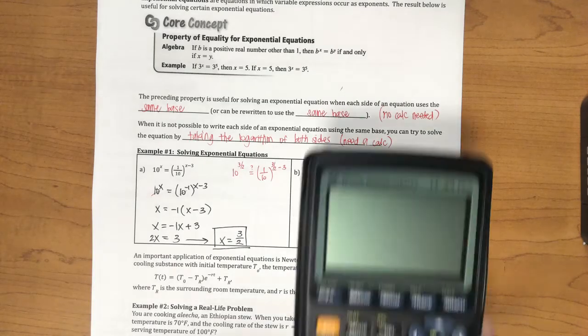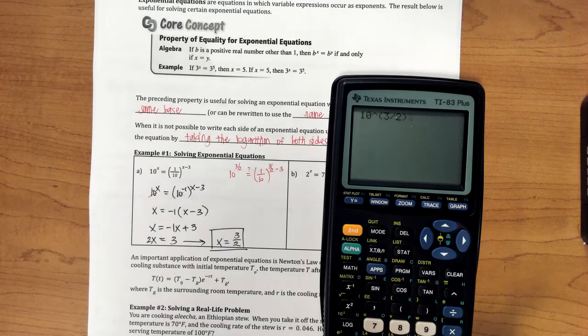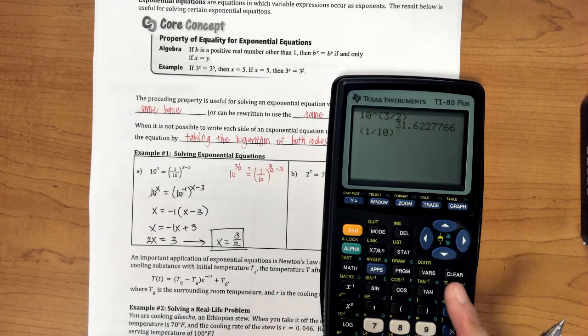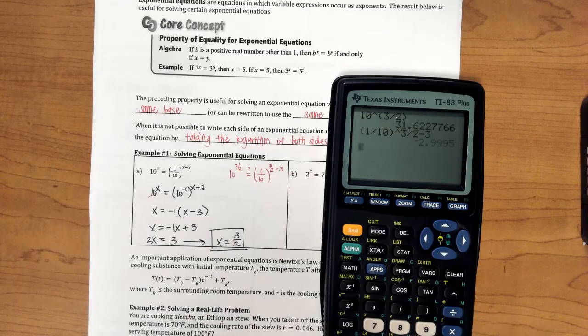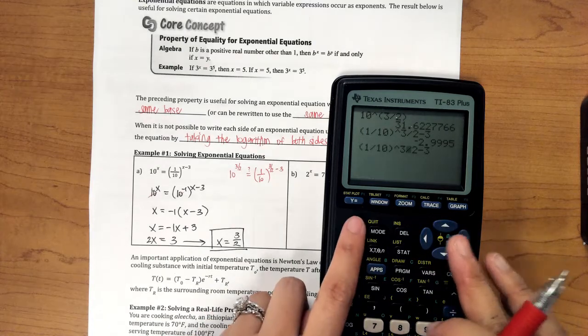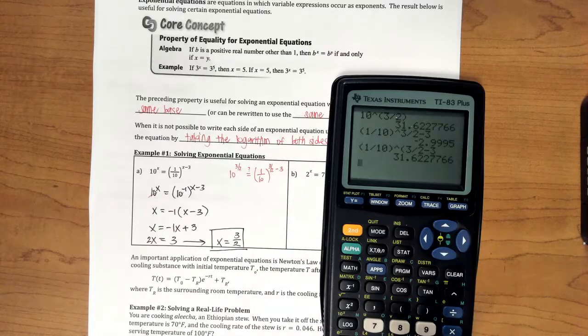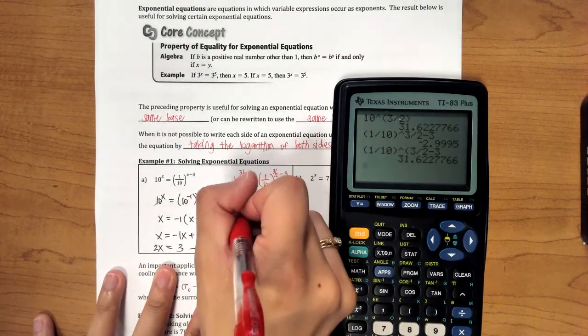So I'm just going to write in 10 to the 3 halves. And then I have 1 over 10 in parentheses, please, to 3 divided by 2 minus 3. And, oh, something went wrong. I forgot my parentheses around my exponents. There you go, proving that those are exactly the same. Okay.